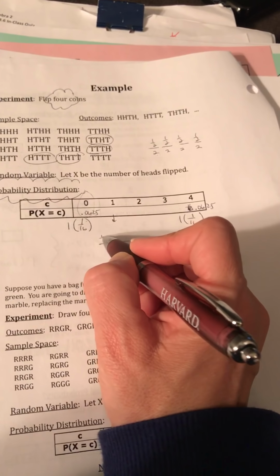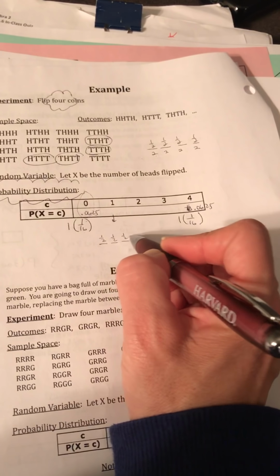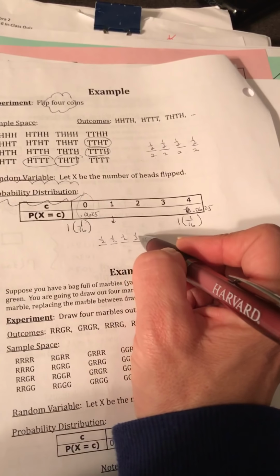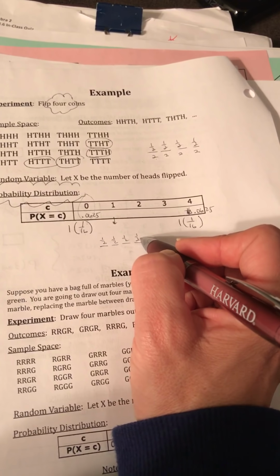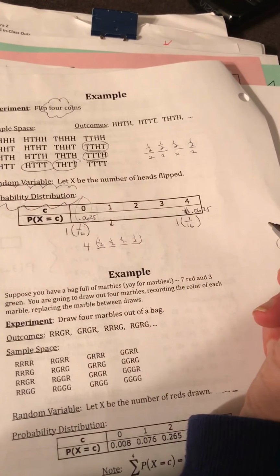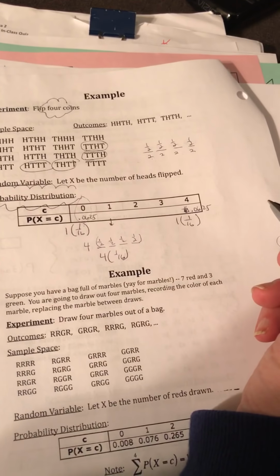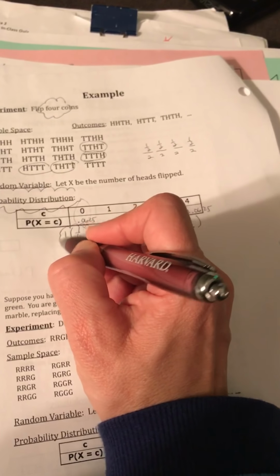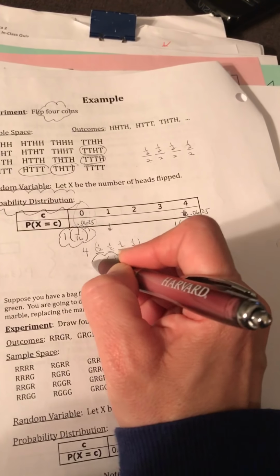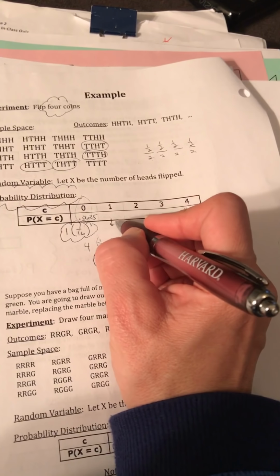Well, what's the probability? 1/2 that the first is head, 1/2 that the second is head, 1/2 that the third is head, and 1/2 that the fourth is a tail. But I know that there are 4 combinations of those, 4 sets of 1/16. So I have 1 set of 1/16, 4 sets of 1/16. As a decimal, this is 0.25.